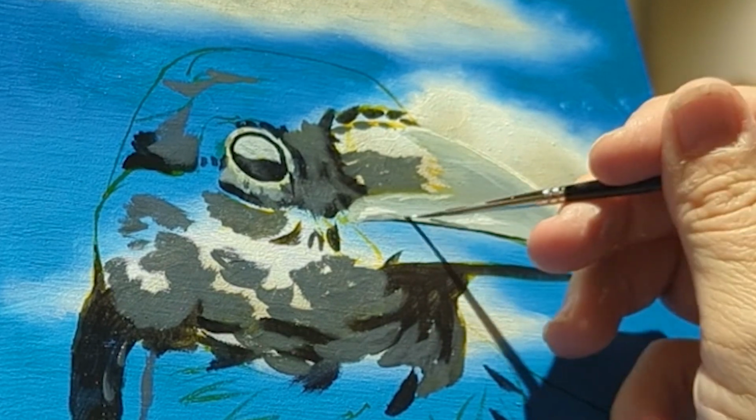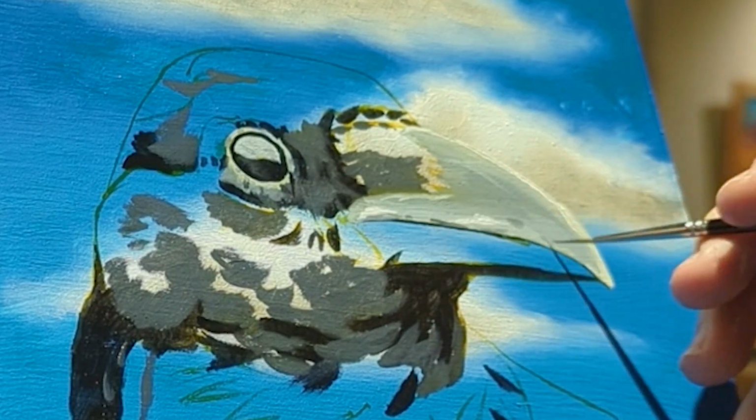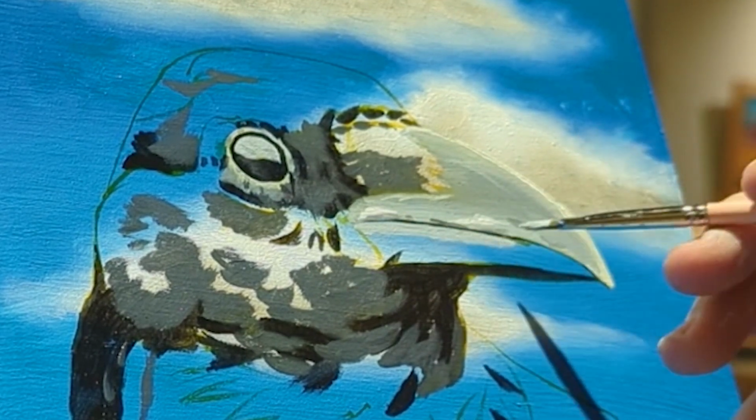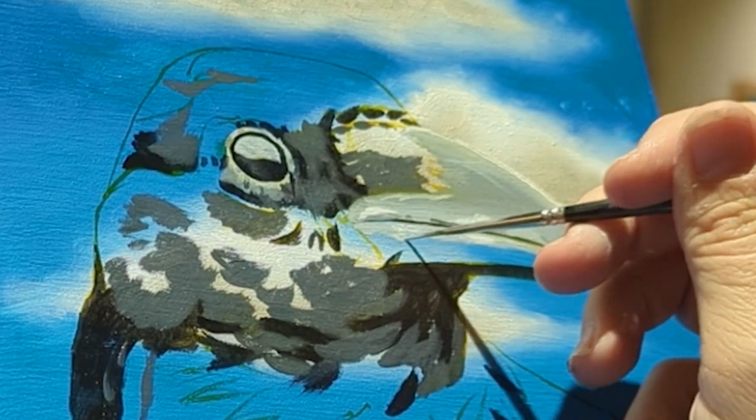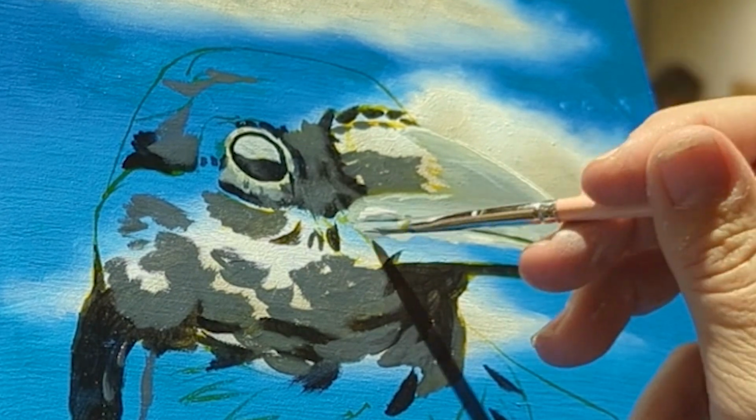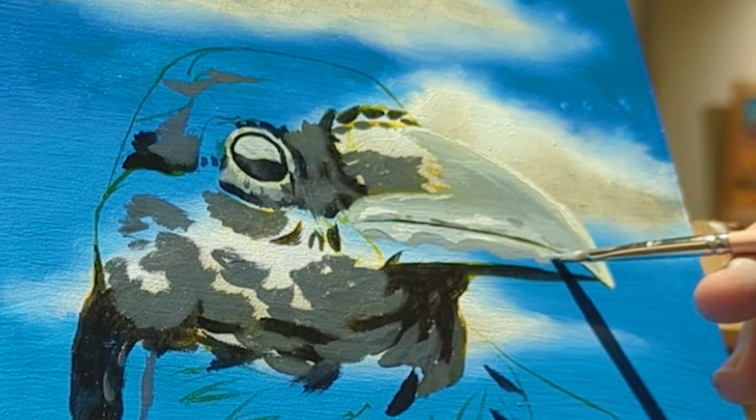Bird beaks are really cool, by the way. They're a lot more complex than you would think at first. And as the bird gets older, that beak's going to get lots of dents and dings and scuffs and cracks. So pay attention to those if you're painting birds.